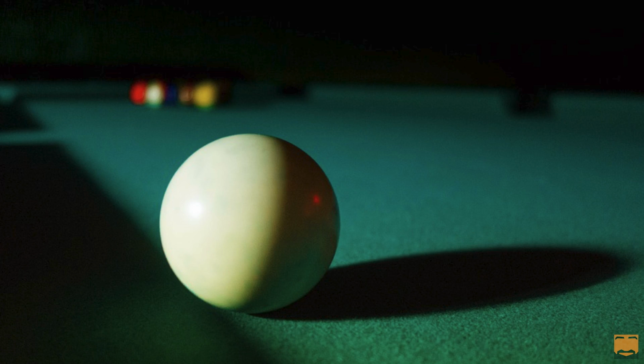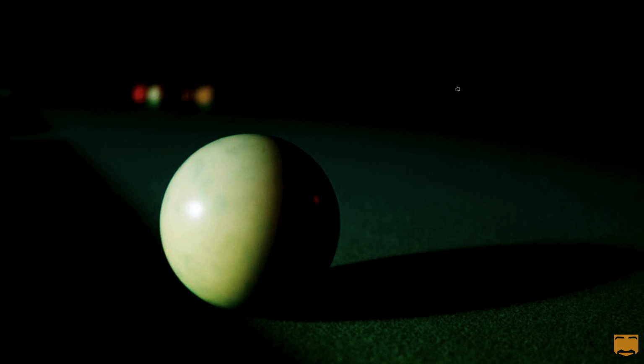Now this cue ball here is an excellent example of this in the real world. It's kind of hard to see in this example, so I'm going to darken this up a little bit, add some contrast. So now you can see it a little bit better.